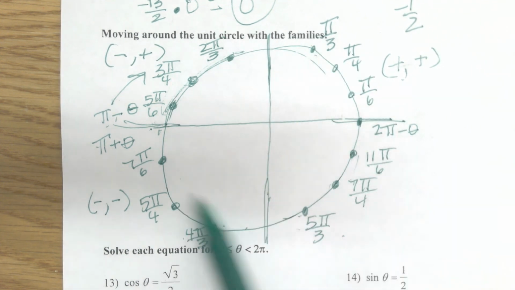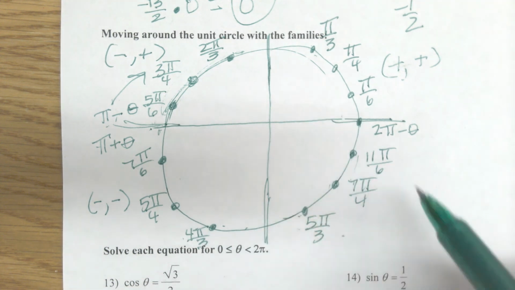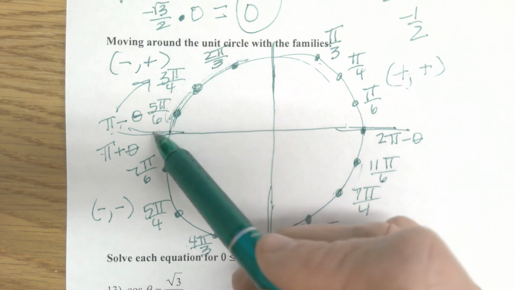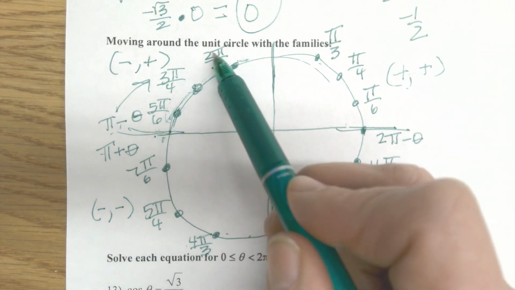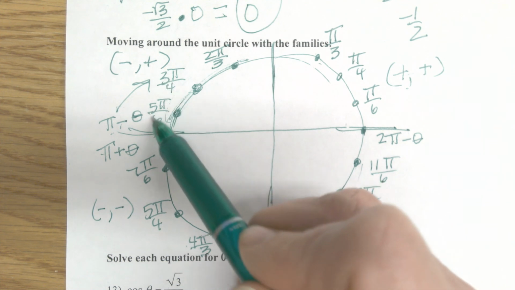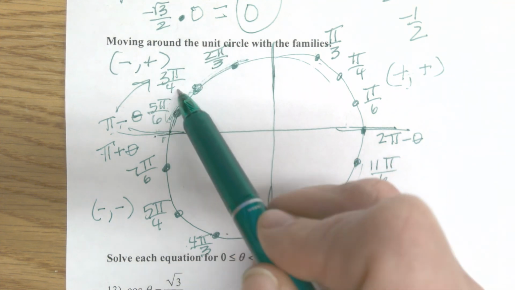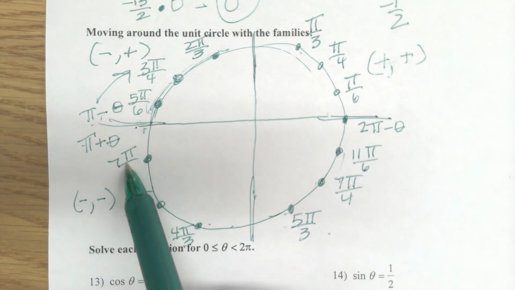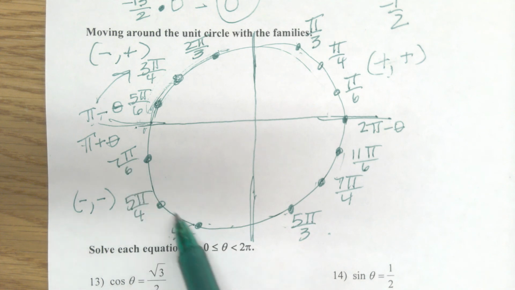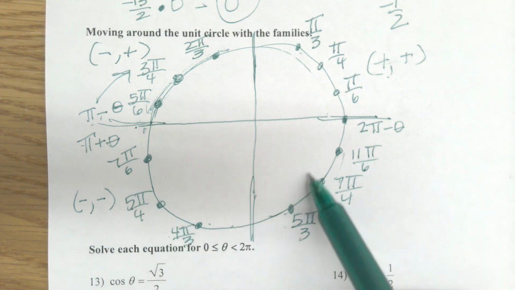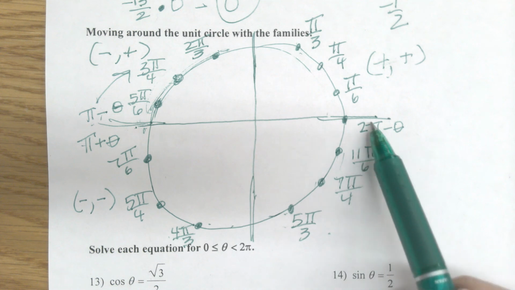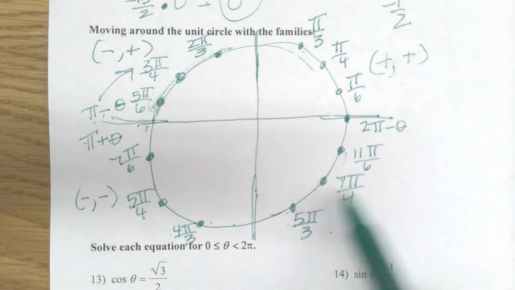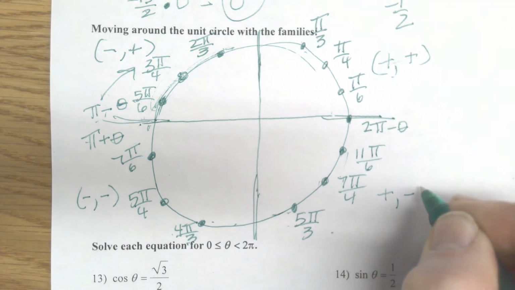Now, you're going to at some point have to remember these family members as we move around. And if you look closely, they're not so bad to remember. If you look at the numerator compared to the denominator in the second quadrant, the numerator is 1 less than the denominator because we're subtracting that angle from pi. In the third quadrant, the numerator is 1 more than the denominator because we're adding that angle to pi. In the fourth quadrant, because we're going from 2 pi, I double the denominator and subtract 1. In the fourth quadrant, again, remember those are positive, negative points.